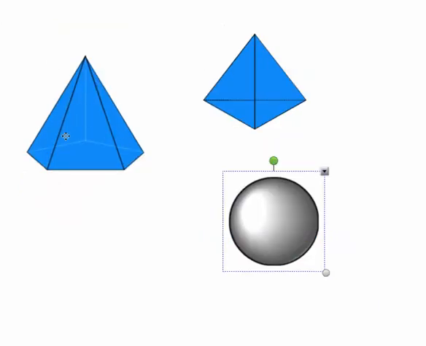This is a pentagonal pyramid. It has 1 pentagonal base, an apex at the top, and 5 congruent triangular lateral faces. This is a triangular pyramid. It has 1 base that is a triangle. It has an apex, and it has 3 congruent lateral triangular faces.